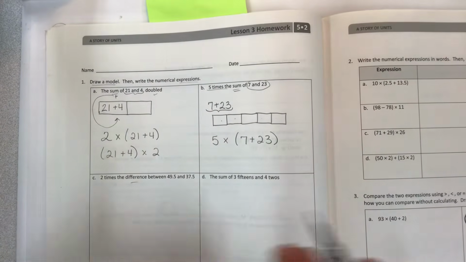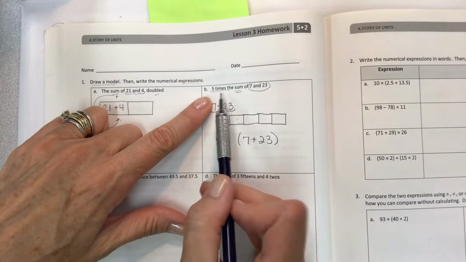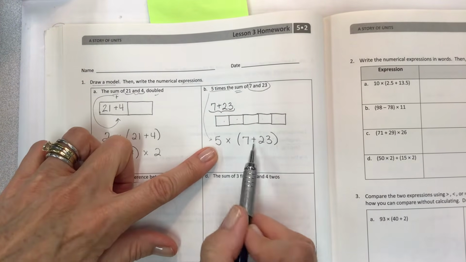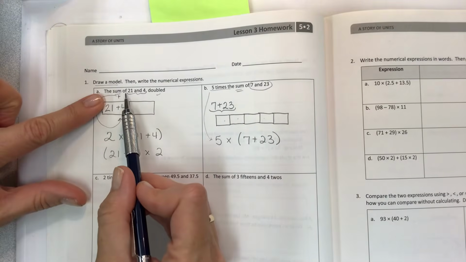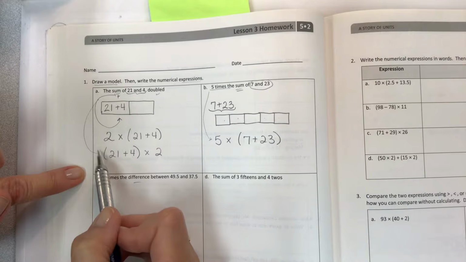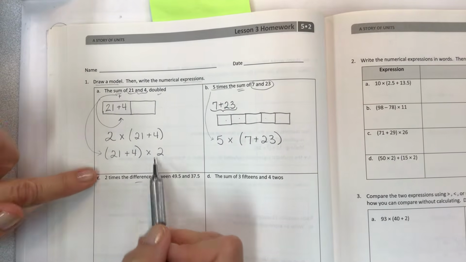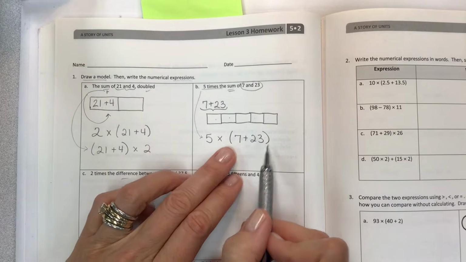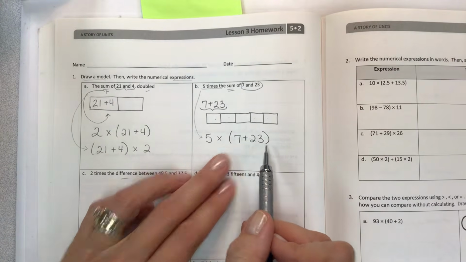Can you switch it around? Yes, you can. This one starts out with 5 times, so the logical way to write it would be 5 times the sum. This one starts out with the sum of 21 and 4 right here. The logical way to write it would be like this. But can you switch it around? Yes, you can, as long as you keep the parenthetical expression together.